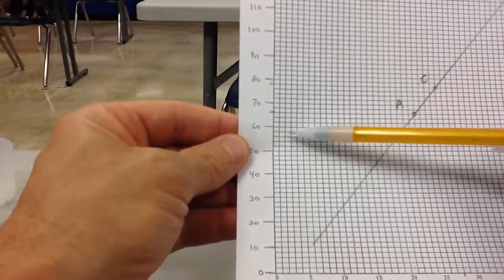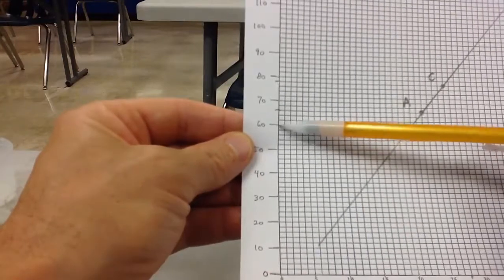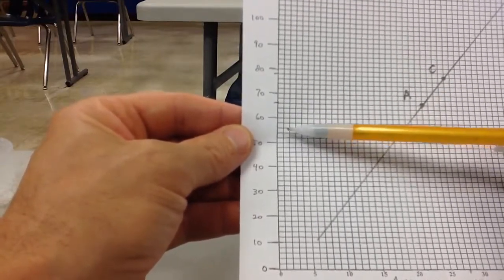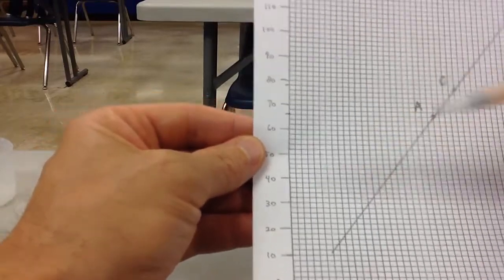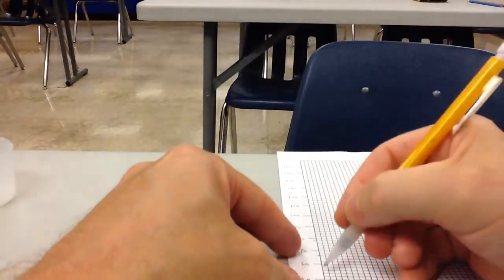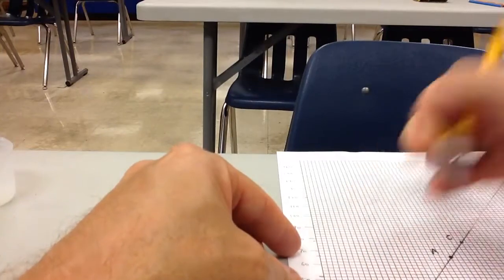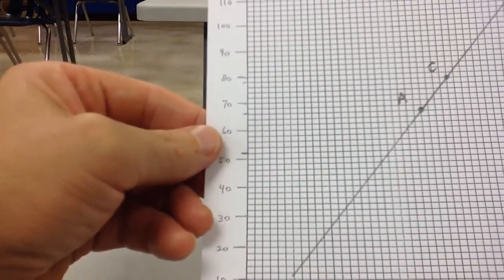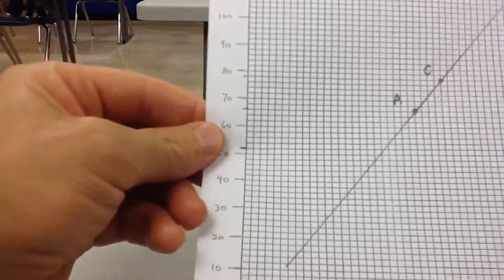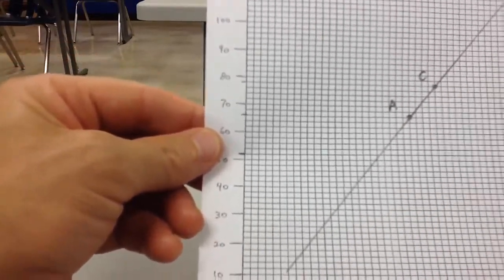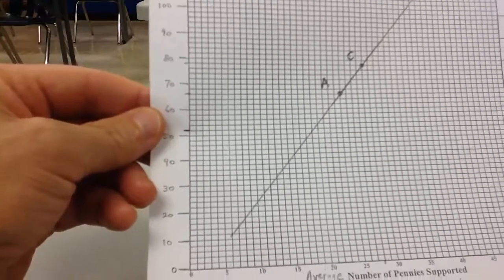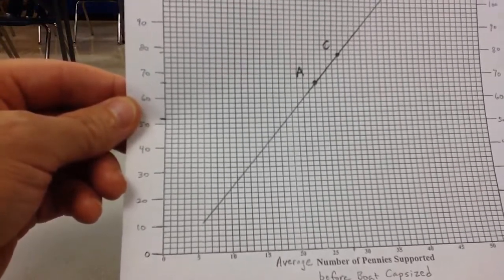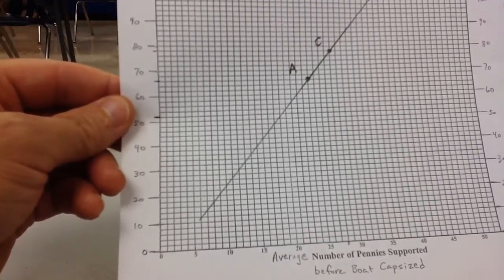Well, if you look right here, there's 5 boxes between 50 and 60, therefore each one of these is 2 mLs, and so the first spot we would plot the point would be right there, 52, and then what we have to do is, this is our prediction. So before we actually put the pennies in there, we're going to be able to come up with a very accurate prediction of how many pennies that boat will hold.